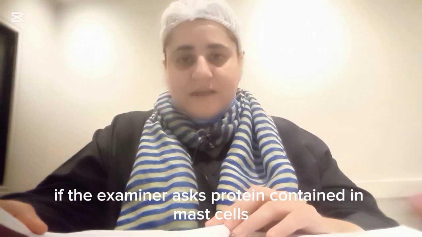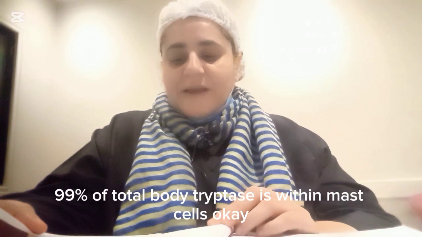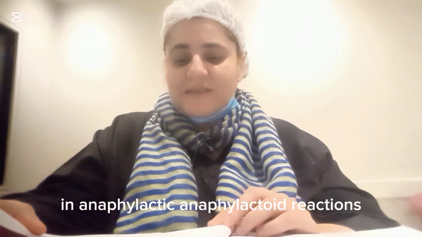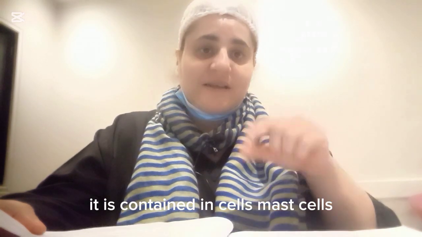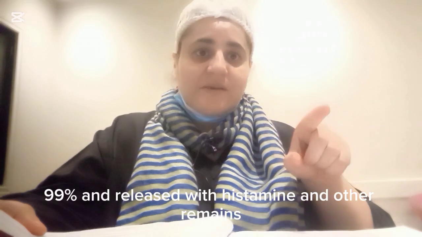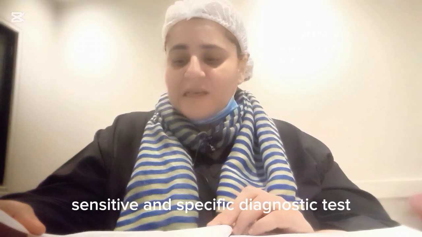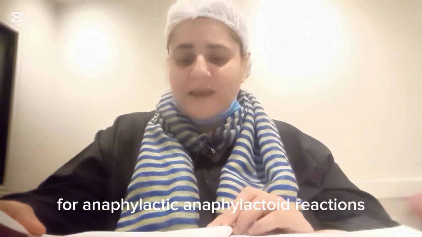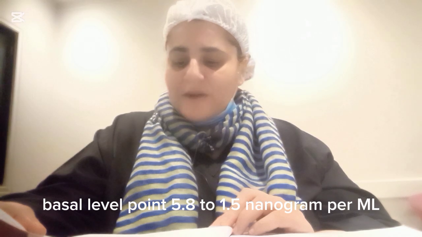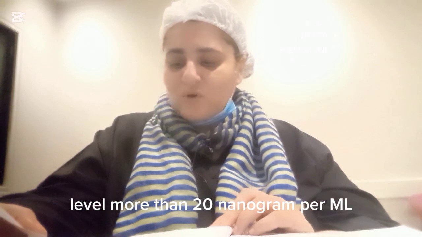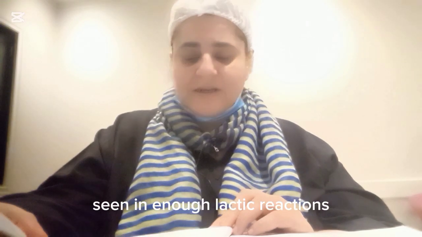Tryptase is a protein contained in mast cells. 99% of total body tryptase is within mast cells, released along with histamine and other amines in anaphylactic and anaphylactoid reactions. It is a sensitive and specific diagnostic test for anaphylactic and anaphylactoid reactions. Half-life 2.5 hours. Basal level 0.8 to 1.5 nanogram per ml. This needs to be memorized. Level more than 20 nanogram per ml is seen in anaphylactic reactions.